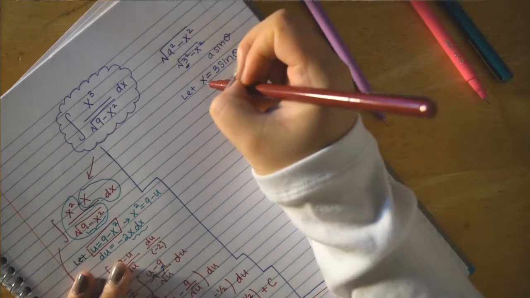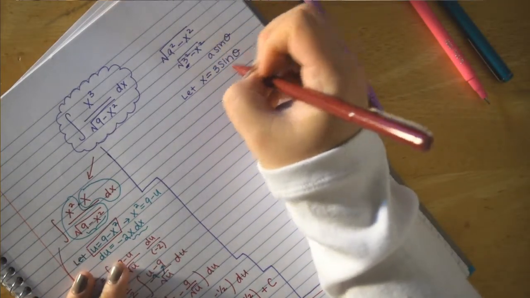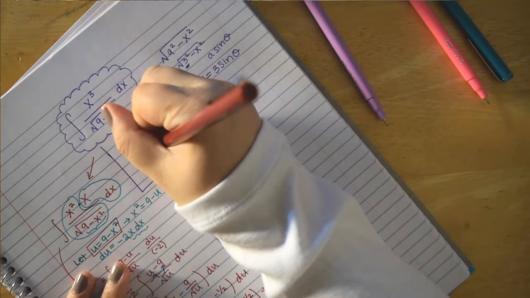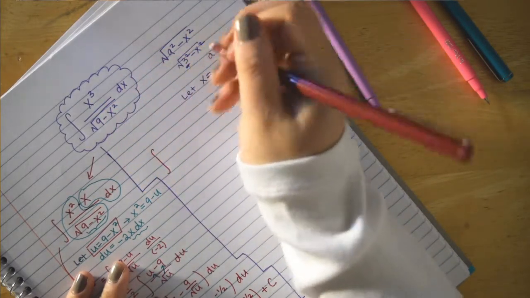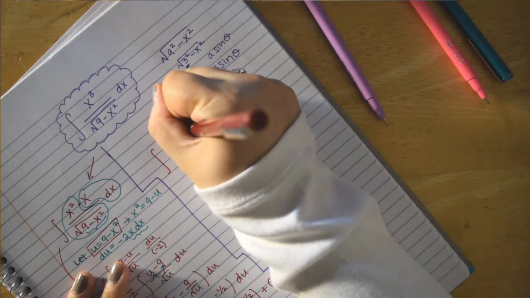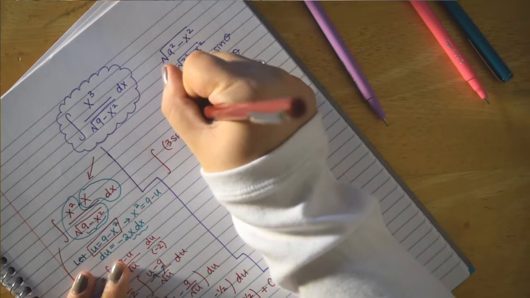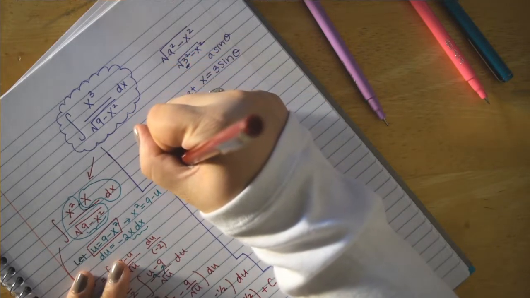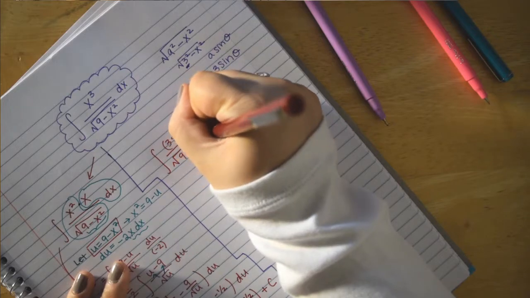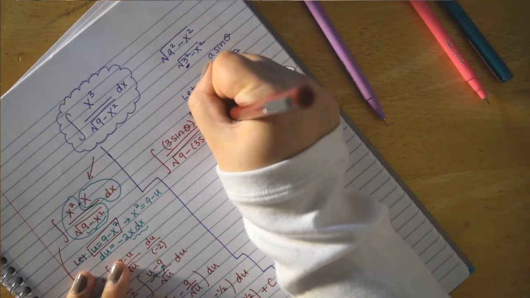So if I make this substitution that x equals 3 sine theta, then basically we just put that everywhere we have an x, so 3 sine theta cubed over the square root of 9 minus 3 sine theta squared.